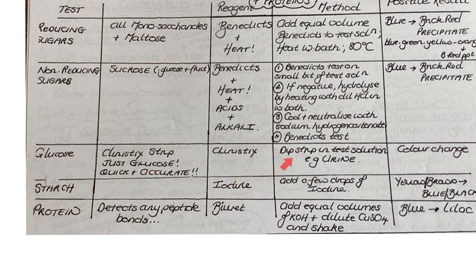So what is the method? You simply dip the Clinistix strip with the little pad at the bottom into the test solution, and the test solution might, for example, be urine, and a positive result will be a colour change where the pink will turn purple. And the deeper the purple change, the more glucose is actually present. So that is the Clinistix test.